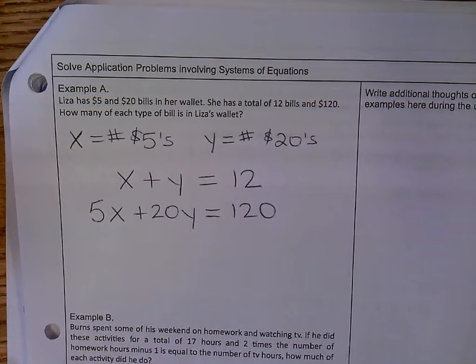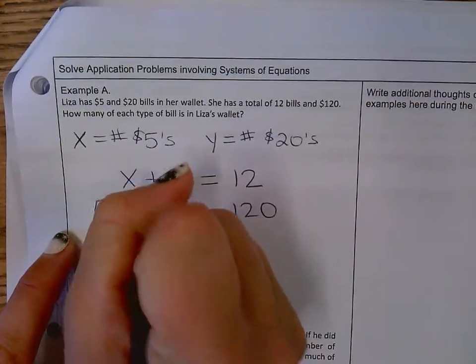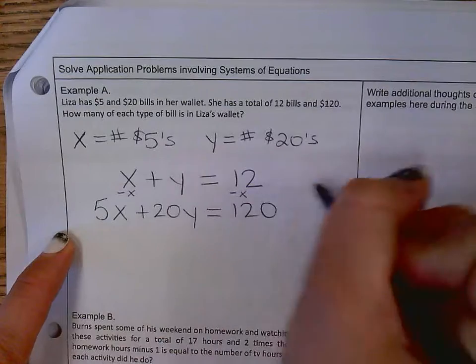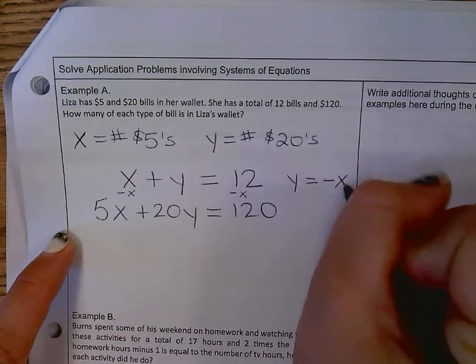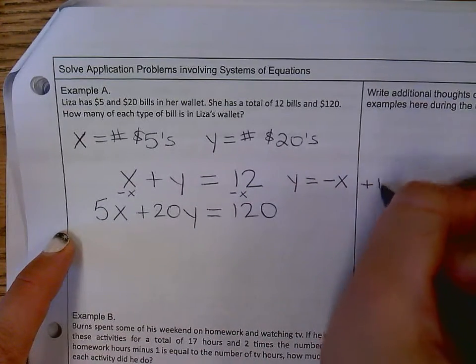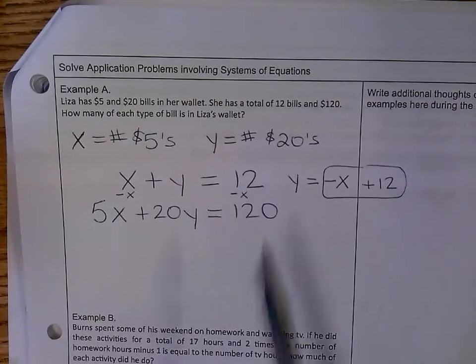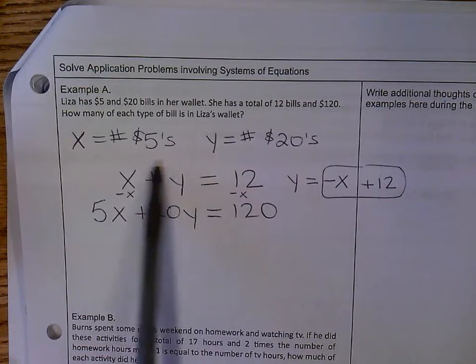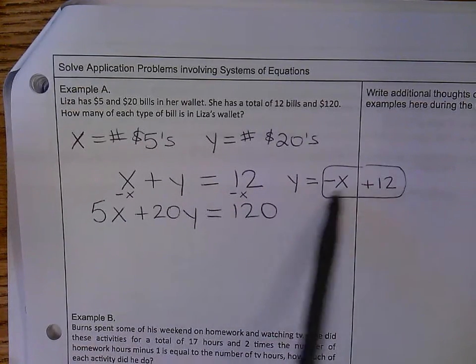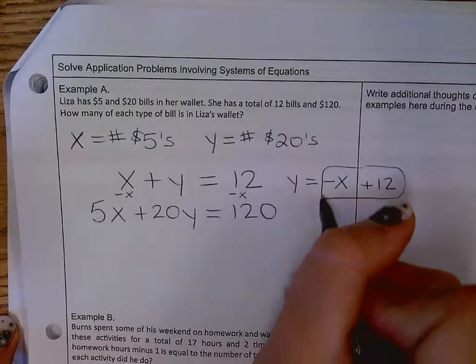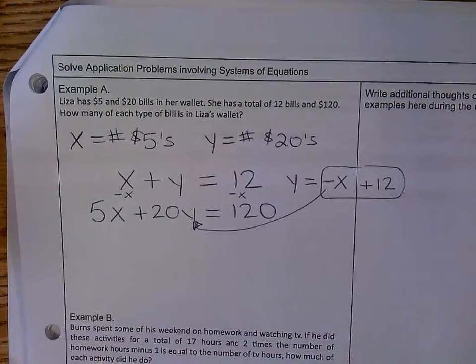All right, let's do substitution to solve. Do you want to get y by itself in the top equation? Looks the easiest. So if I'm just going to kind of do it small here. Subtract x to the other side. Y is equal to negative x plus 12. So I'm solving for y in this top equation. So y is equal to negative x plus 12. I'm going to draw an arrow to the y in the bottom equation to plug it in.